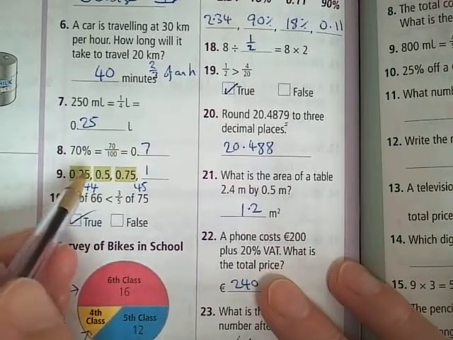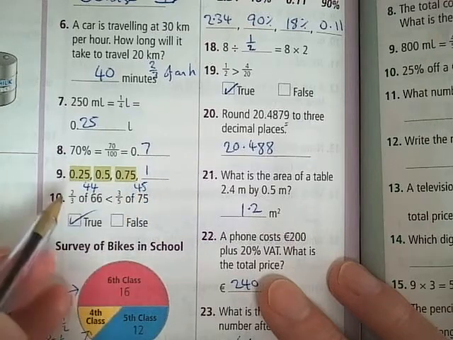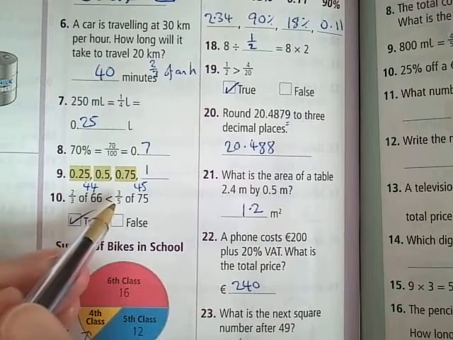Question 9. 0.25, 0.5, 0.75. That's the easiest one you'll get in a while. Next number is 1. Question 10. 2/3 of 66, which is 44.